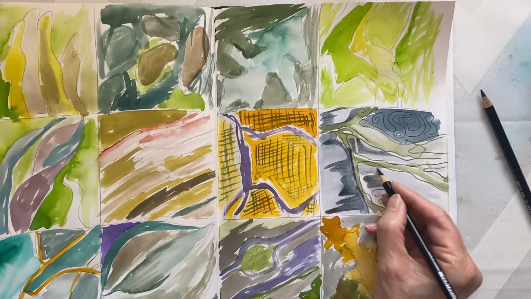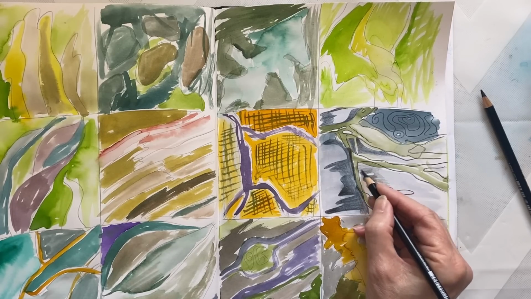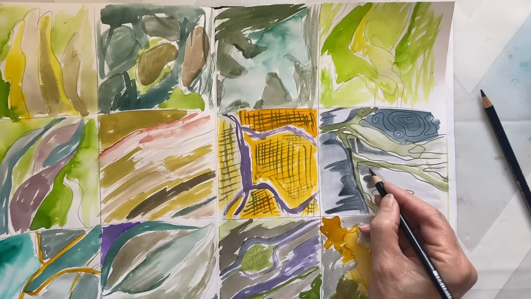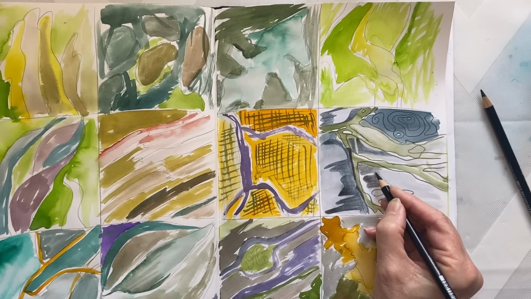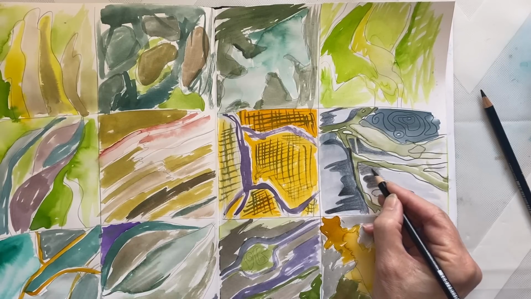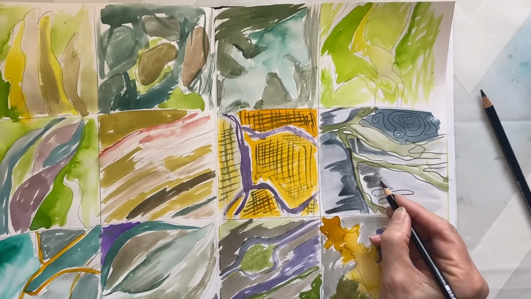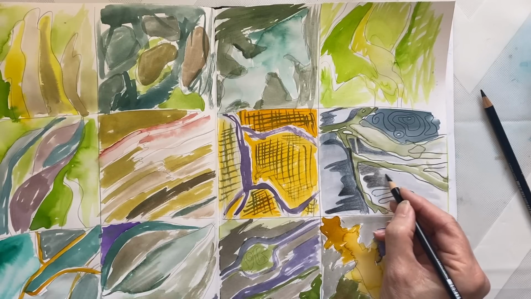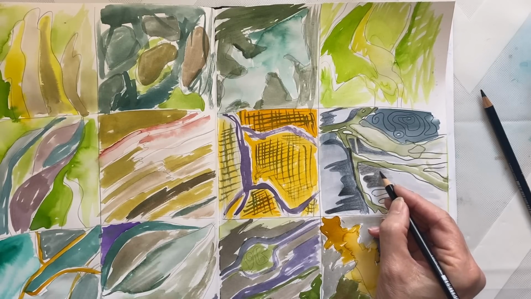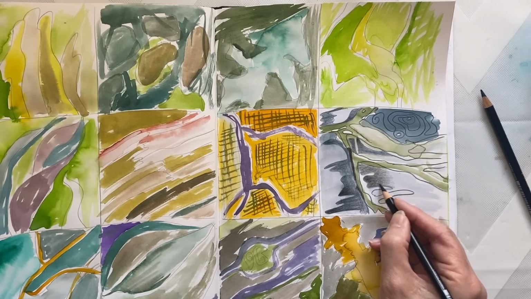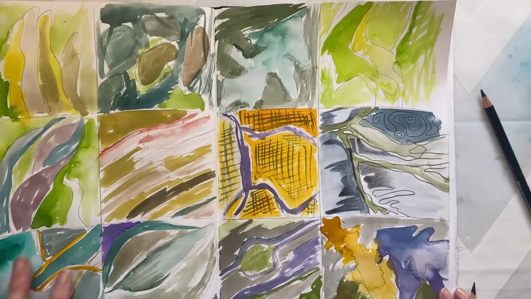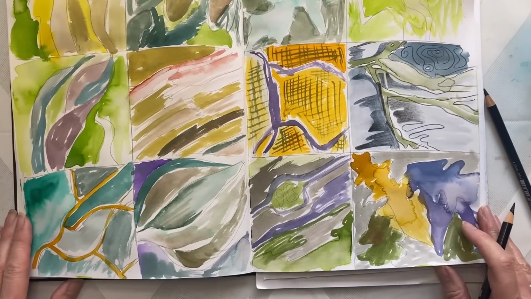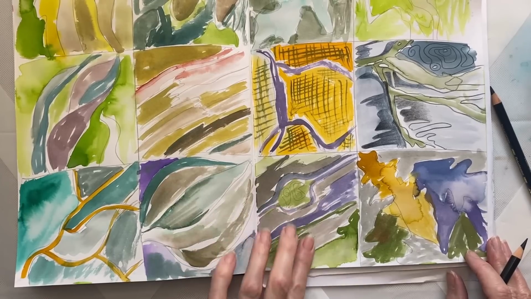There we go. Again, I really like the effect of colouring pencil over the top of watercolour. I think it's quite underrated. You can get some very interesting effects. There we go. So just playing with that one. Right, I'm going to move on to this one down here, because there's some interesting shapes.